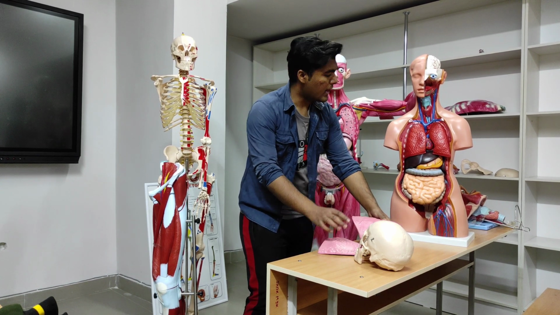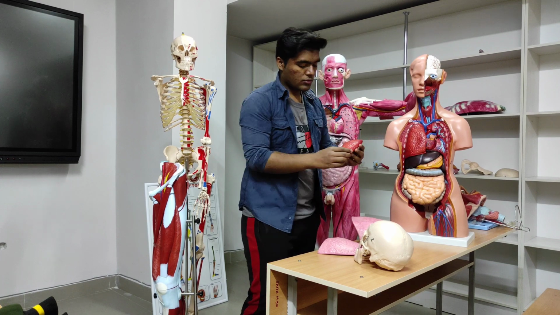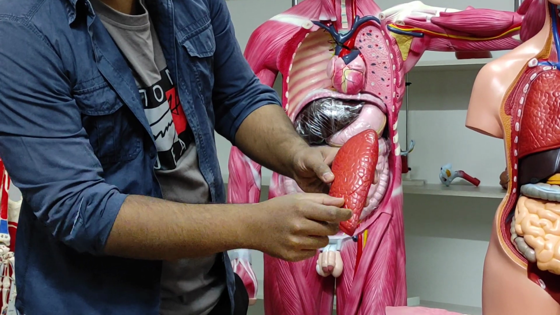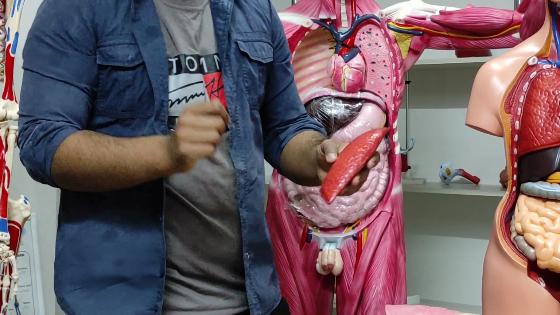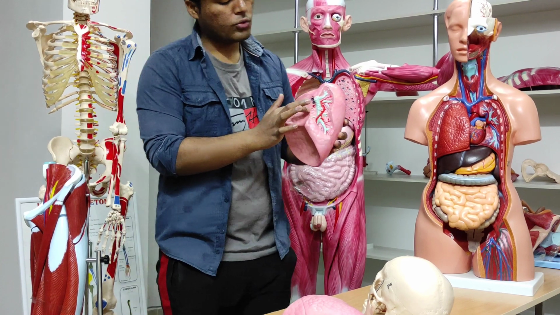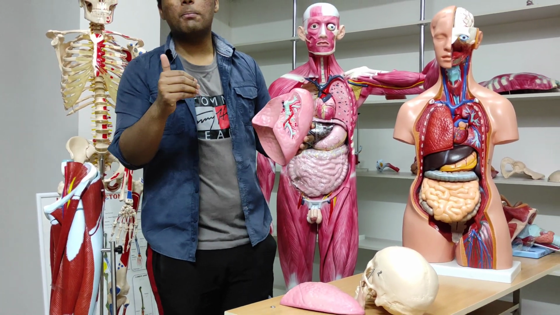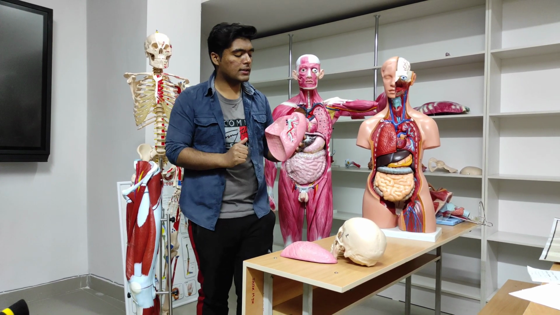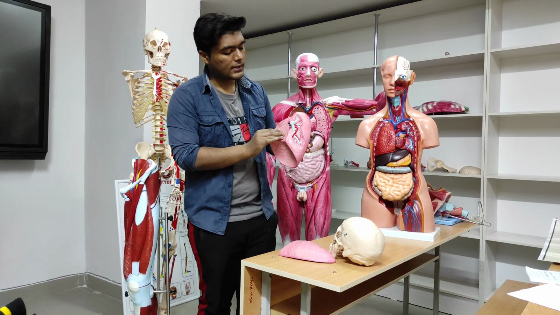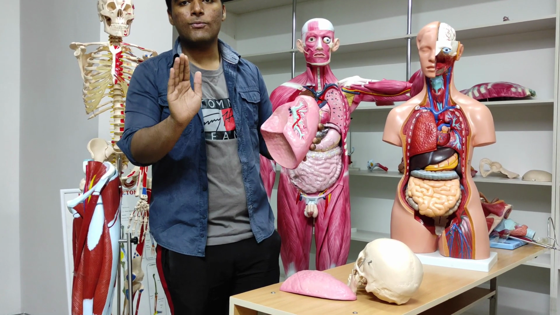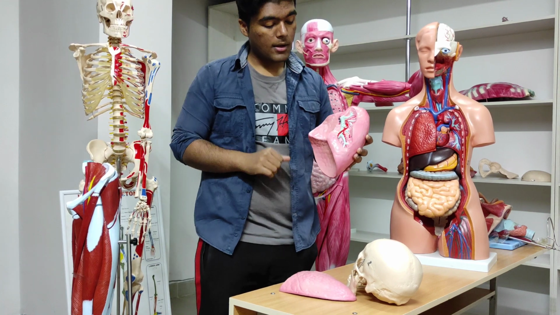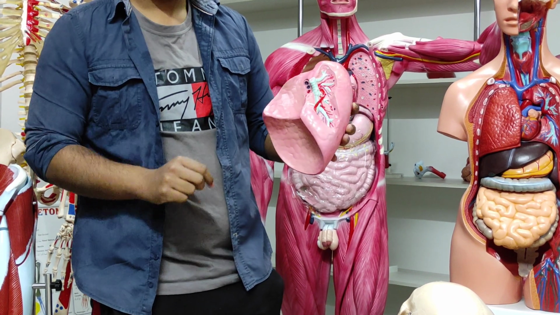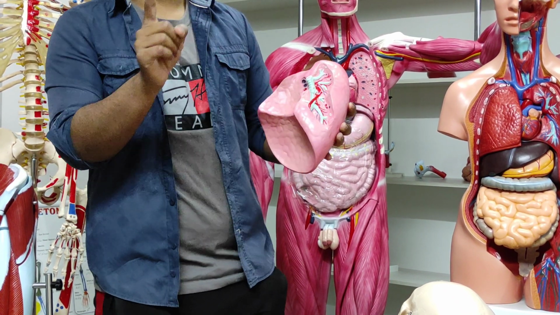And for the left lung, we have only 2 lobes, superior and inferior lobe, separated by only 1 fissure, which is the oblique fissure. Now, talking about the root of the lung. A root is basically the area from where structures either enter or leave the lung. For the right lung, we have a mnemonic BAVB. Why BAVB? Because at first we have the principal bronchus, then we have the pulmonary artery, which is 1 in number.